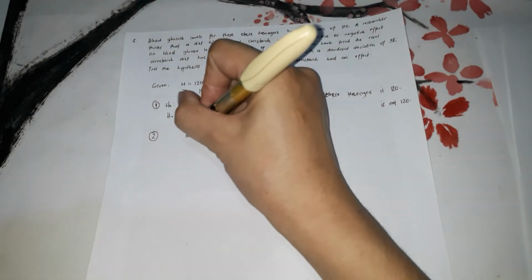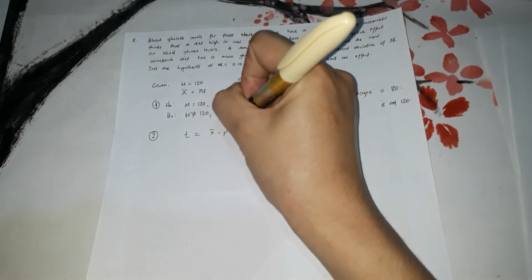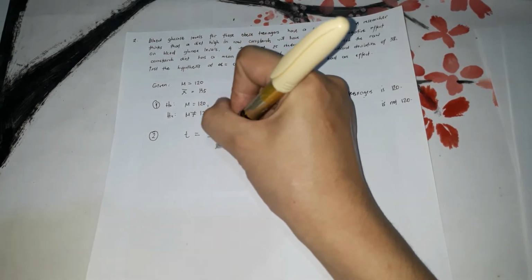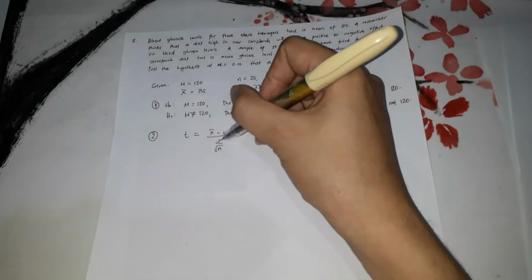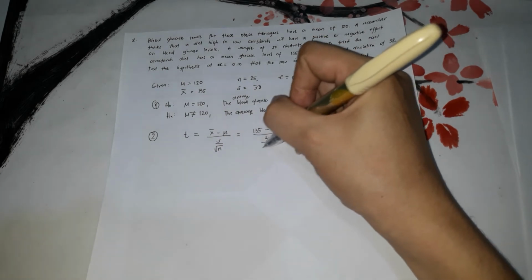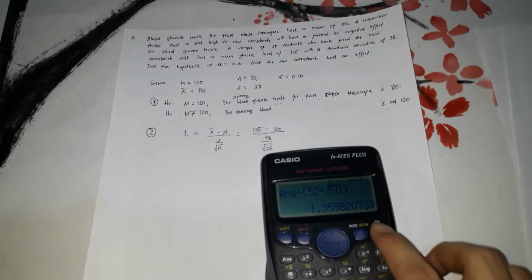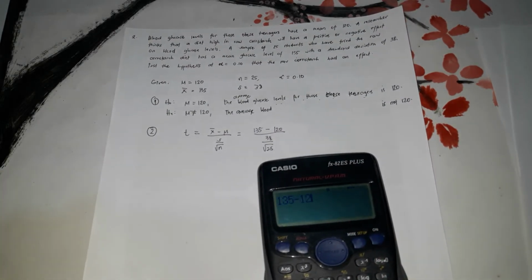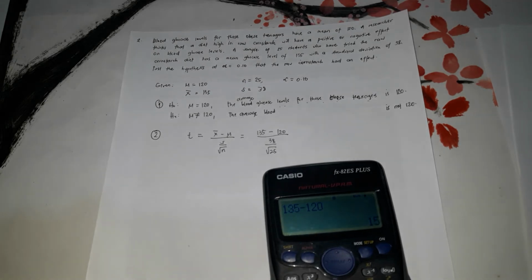T-test, the formula for t-test is almost the same with the z-test. So the formula is t equals x bar minus population mean over s over square root of n. So if you remember, i-change lang natin to. So x bar is 135. This one mu is 120. S is 38 divided by square root of 25. Square root of 25. So use calculator again to solve. 135 minus 120 is equal to 15 divided by 38 over square root of 25.